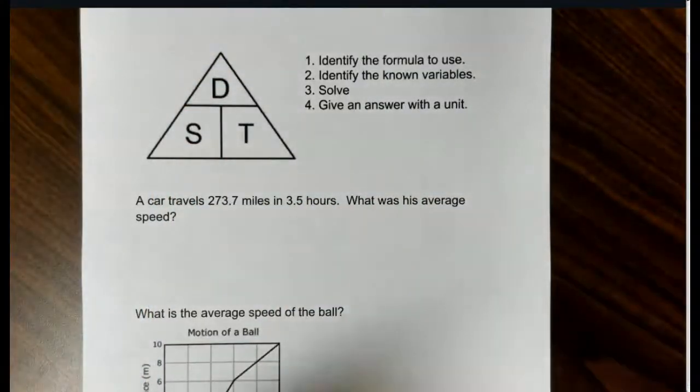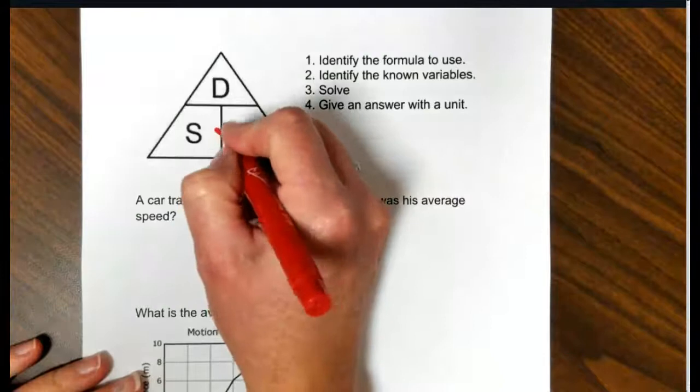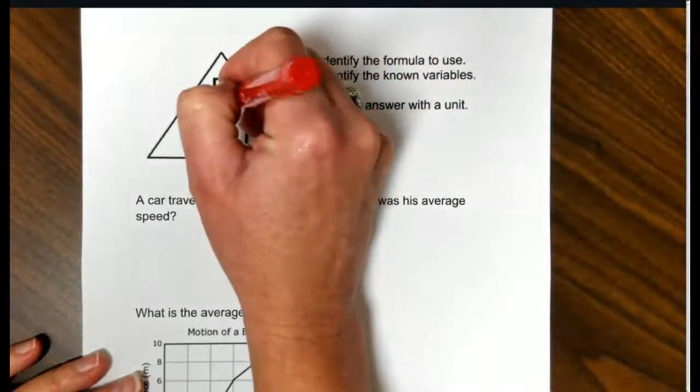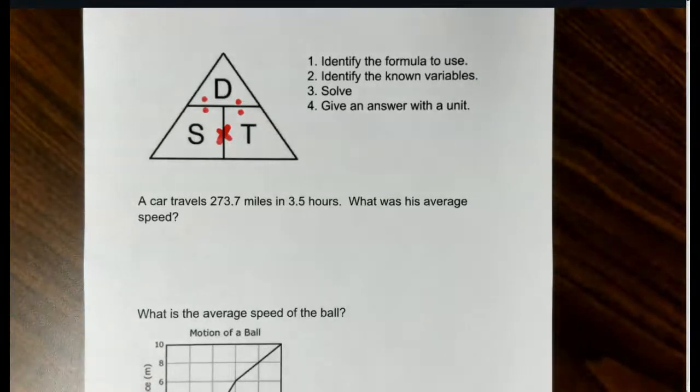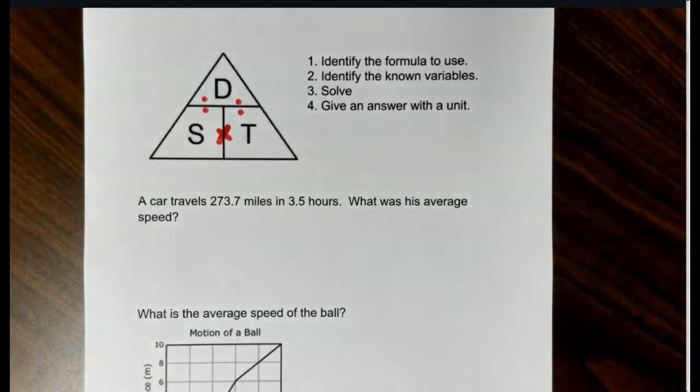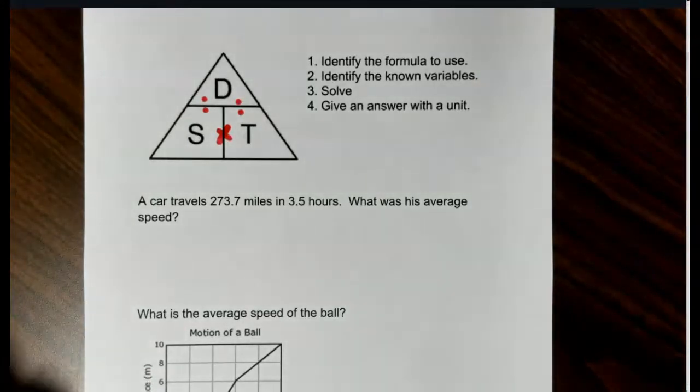So just like in math class, if they're side by side, you multiply. If they're on top of each other, you divide. So learn how to use your triangle so that you can identify all of the different formulas you might need.